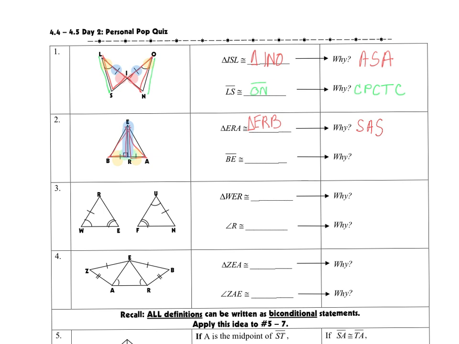Now, if I look to see where segment BE is located, segment BE is right here. And so if I match that up with its corresponding part, it would be right here. And so that is going to be segment AE. And segment BE is going to be congruent to segment AE because corresponding parts of congruent triangles are congruent.